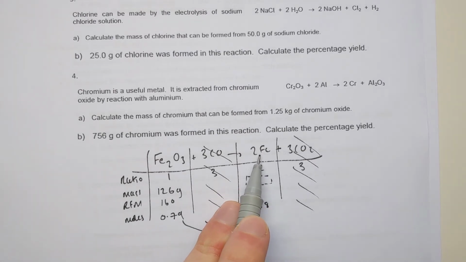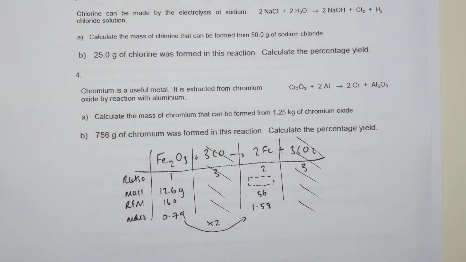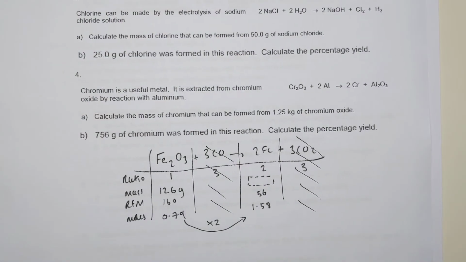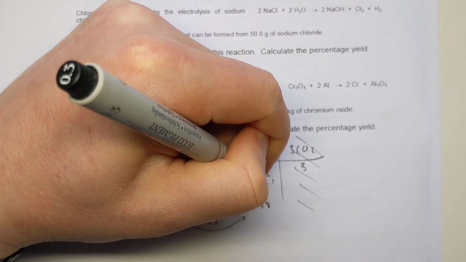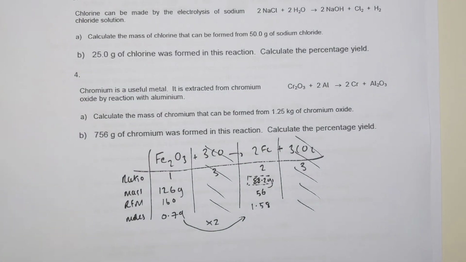RFM of iron here, remember, ignore big 2, it's just for balancing, not part of the formula. It's just an Fe by itself. Periodic table, mass number tells me it's 56 for iron. Therefore, my mass becomes 1.58 times by 56, which is 88.2 grams. So first part of the question done, and that would be the majority of the marks.